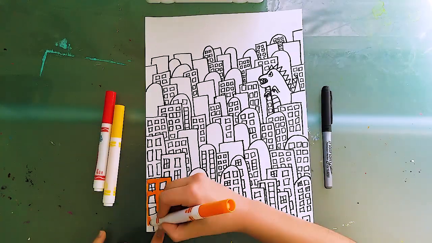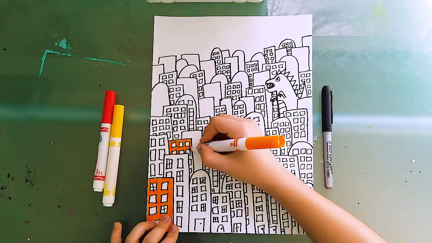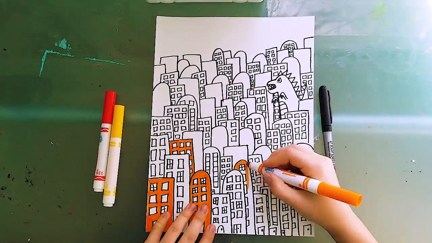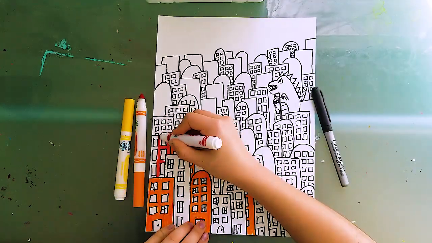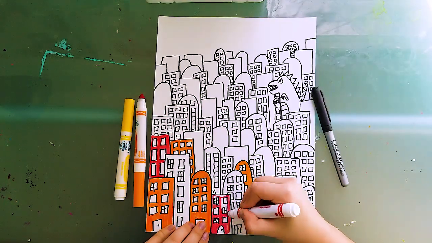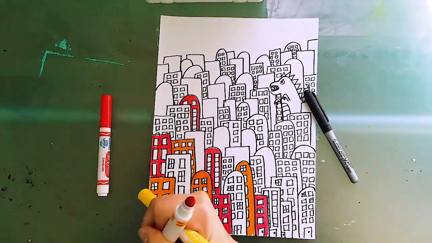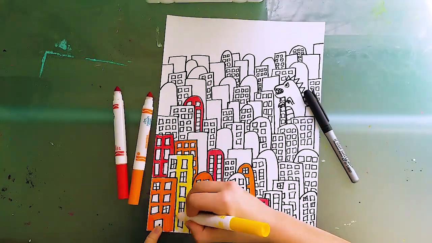While I'm coloring, I am making sure to not clump my colors together. I'm making sure that there's a little bit of orange here, a little bit of orange there, a little bit of red or yellow here and there. I don't want them to all be right next to each other.